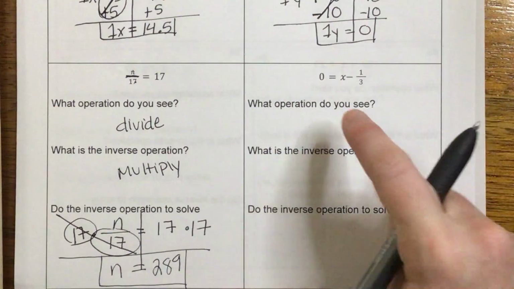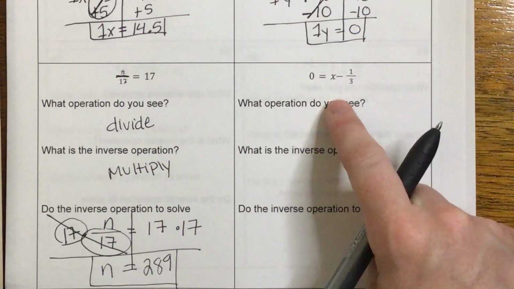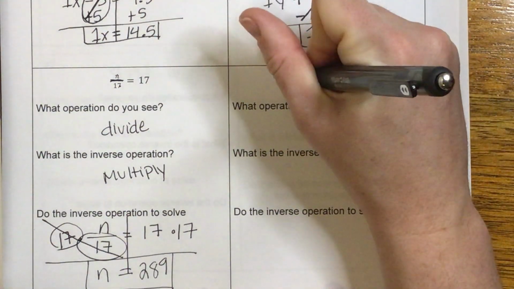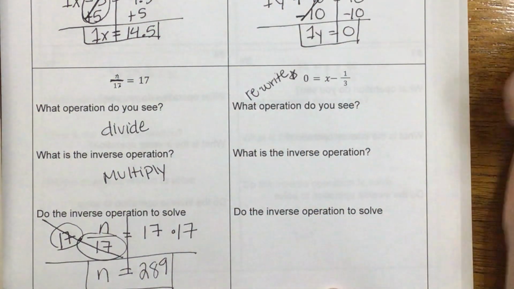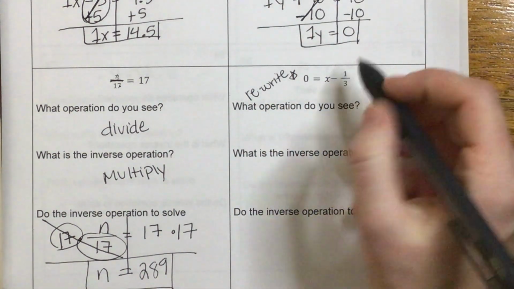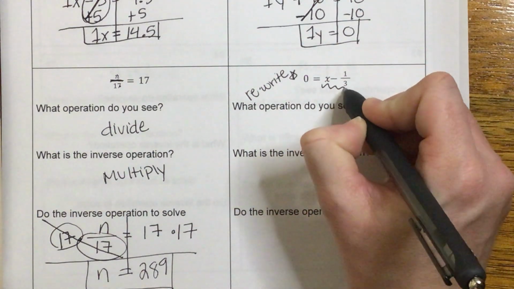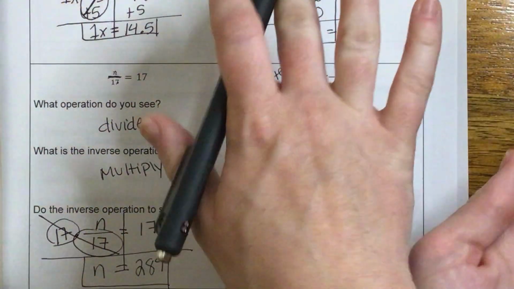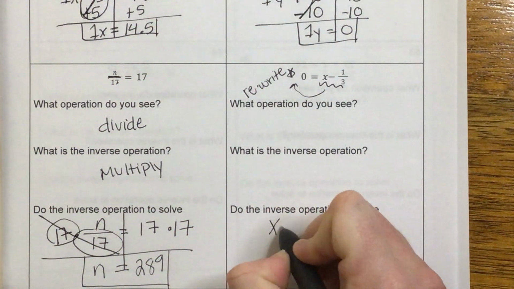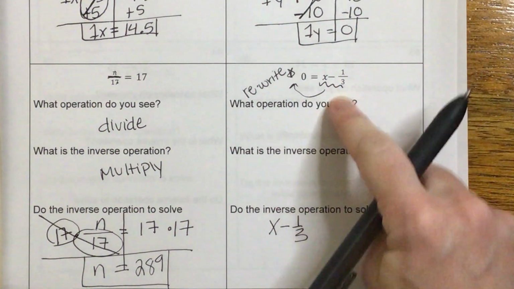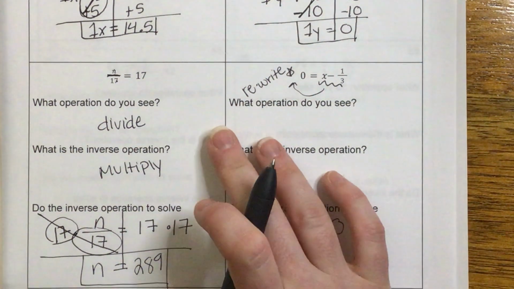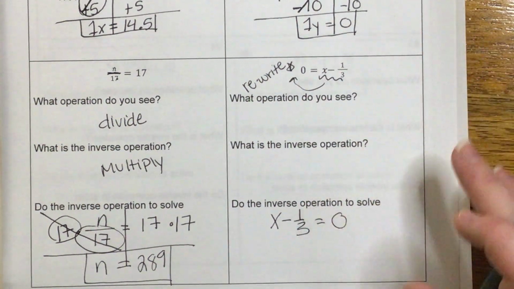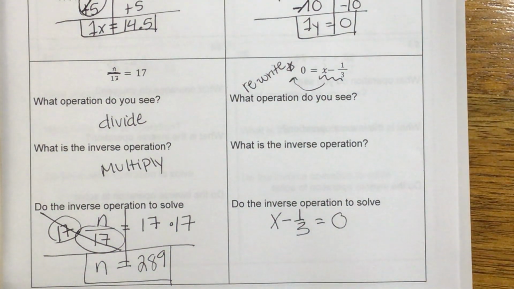All right, so this one, 0 equals x minus 1/3. When you see ones like this, I want you to rewrite it. Okay? I'm going to move this whole thing to the other side so I can flip-flop them. So all I'm doing is x minus 1/3 equals 0. Okay? So I like the variables to be on the left. That makes us happy. It keeps our thoughts organized.